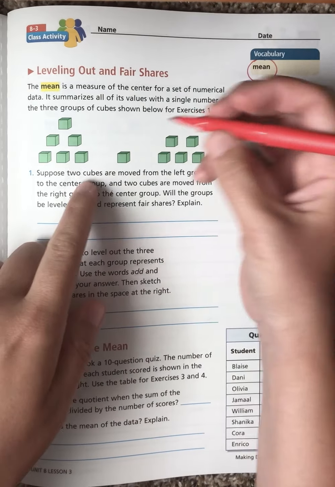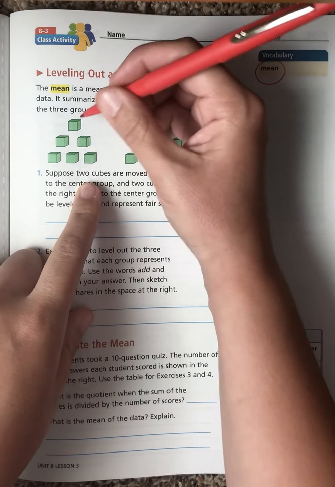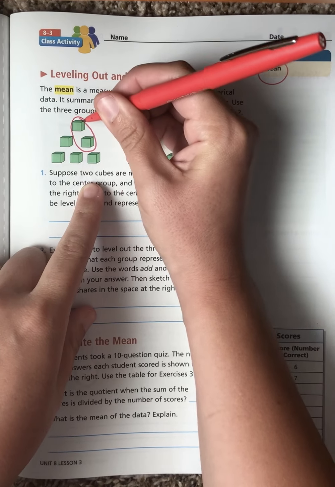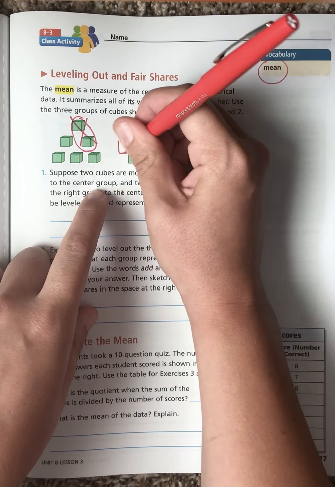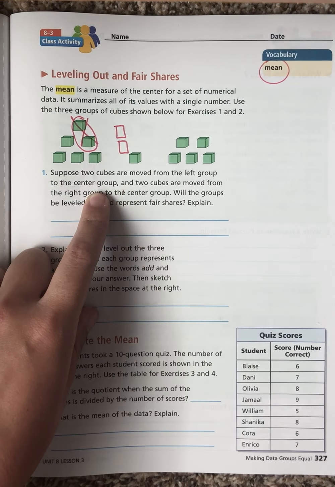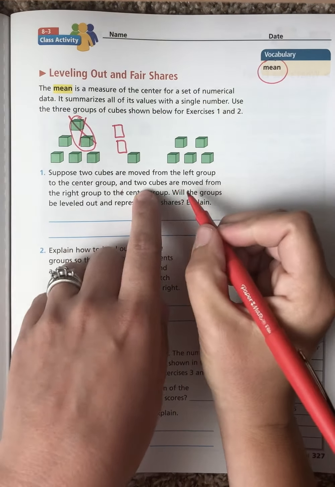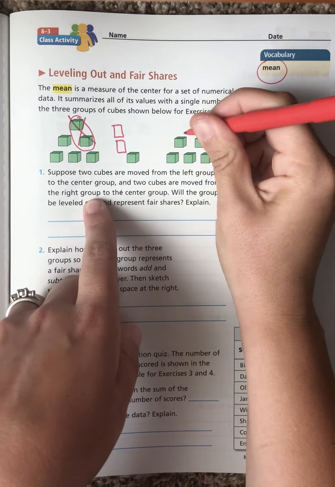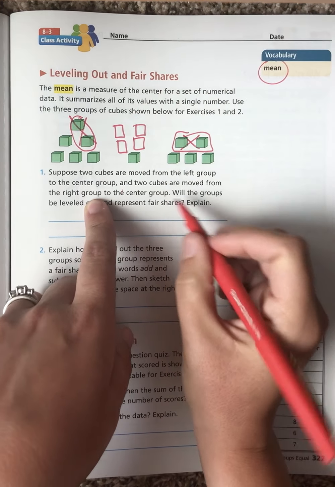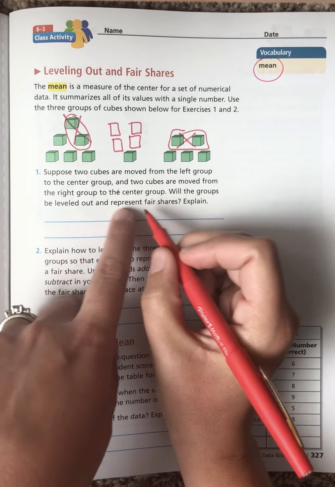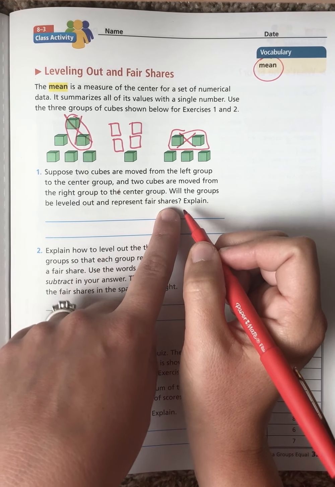Well, let's try it. It says if 2 cubes are moved from the left group, so these would be gone, and we give them to the center group. And 2 cubes are moved from the right group, so these would be gone, and you would give them to the center group. Will the groups be leveled out and represent fair shares?